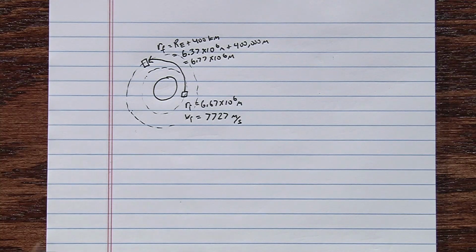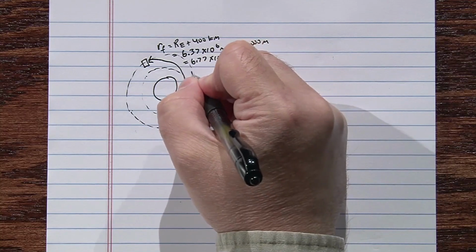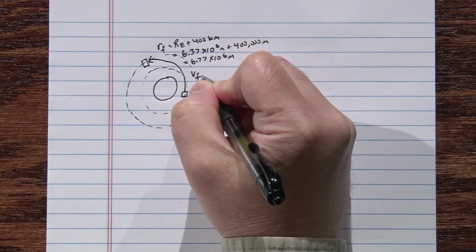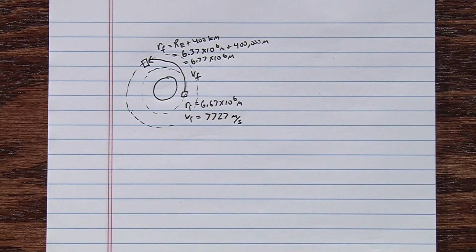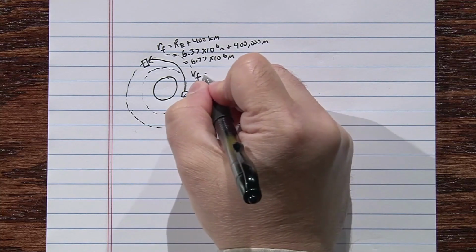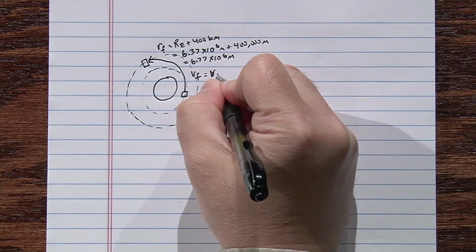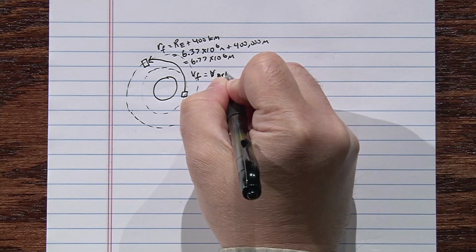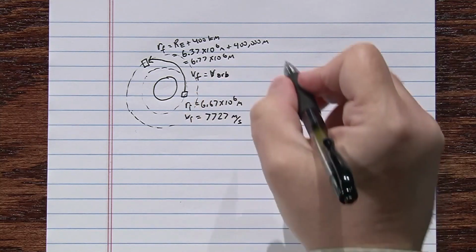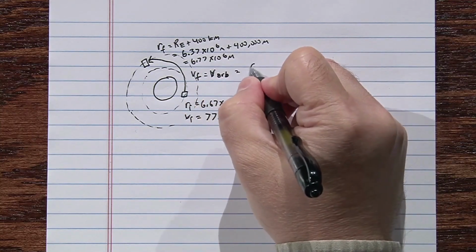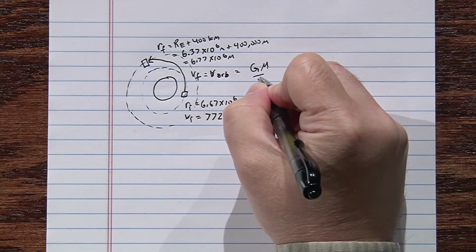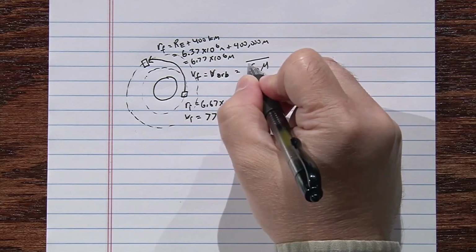And V final, we will actually have to calculate. So that's R final. V final is equal to V orbit, which is equal to the square root of big G times the mass of the Earth over R final. I'll call it V orbit final.